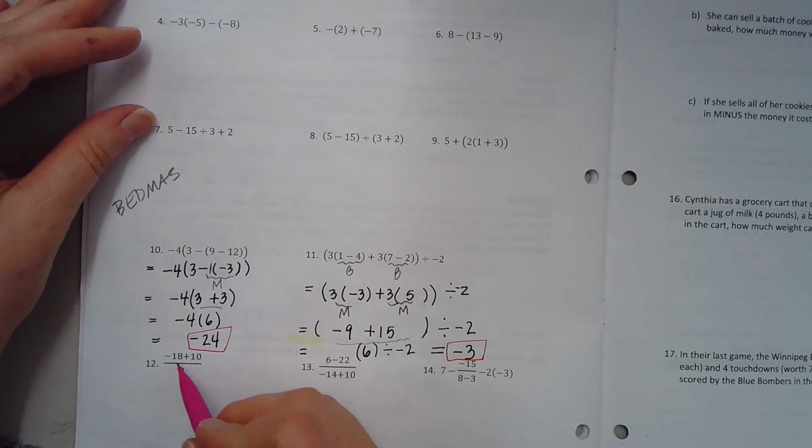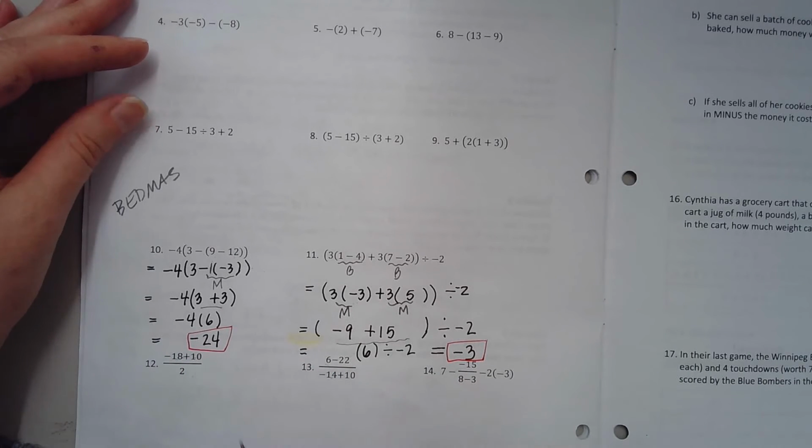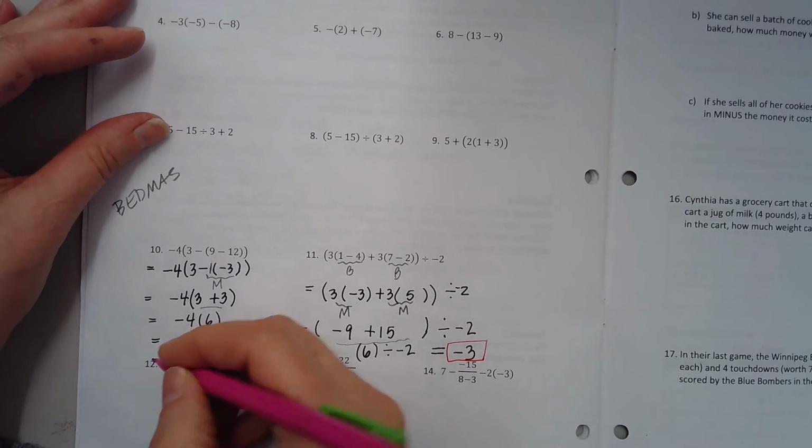So when you have a complicated fraction, and I mean more than one value in the numerator or in the denominator, it's understood that there are brackets here.